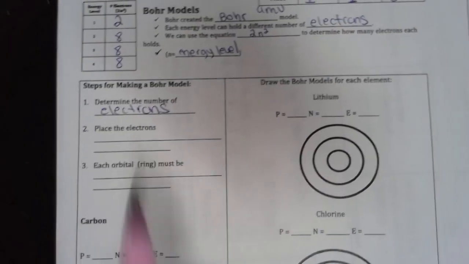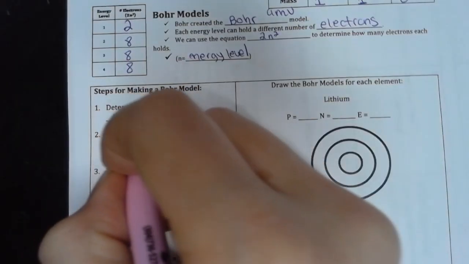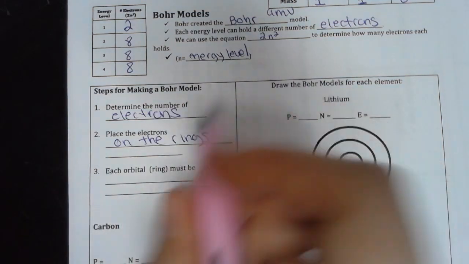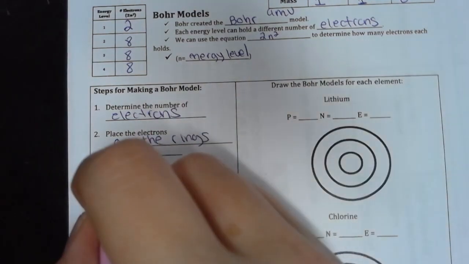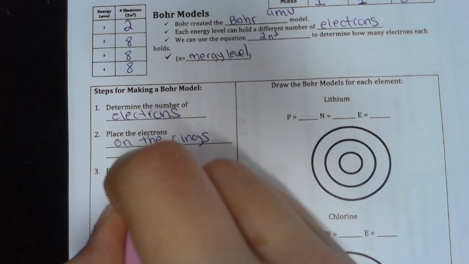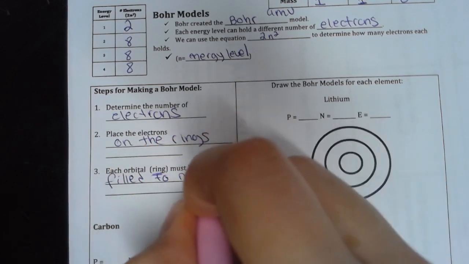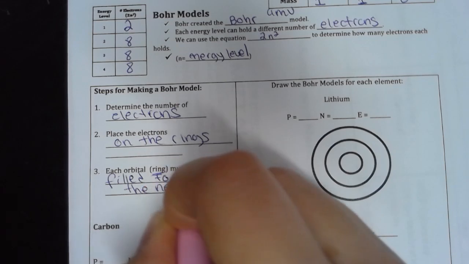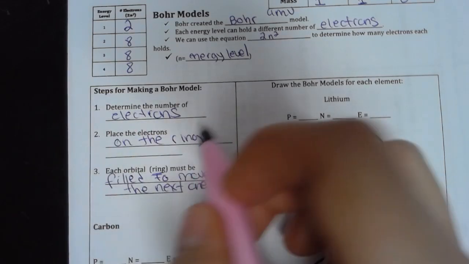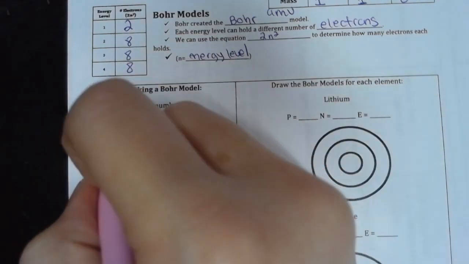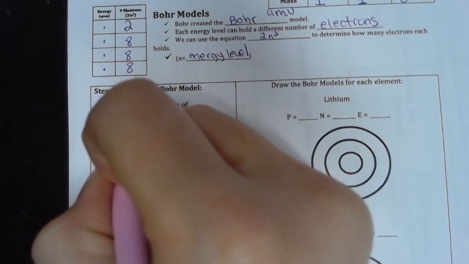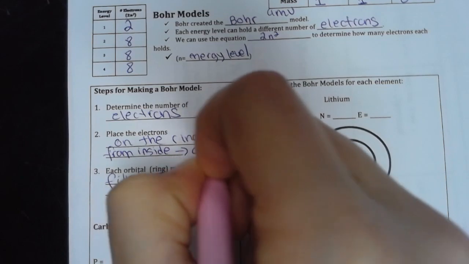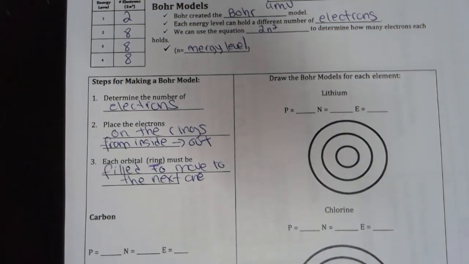The second is to place the electrons on the rings, and each orbital or ring must be filled to move to the next. Okay, place the electrons on the rings. I'm going to also add from inside out. Okay, and I'm going to show you what this means.